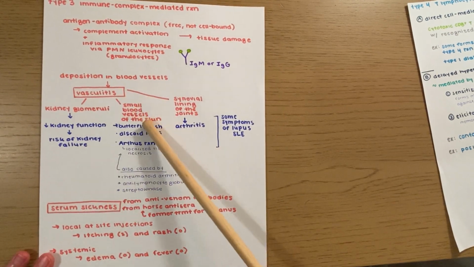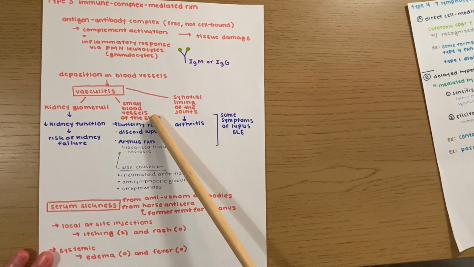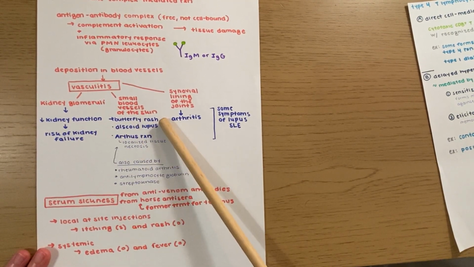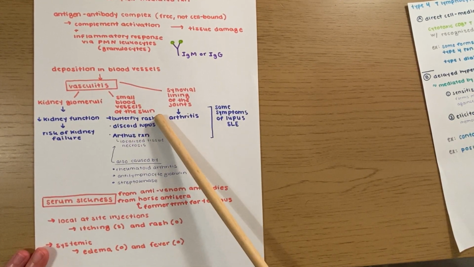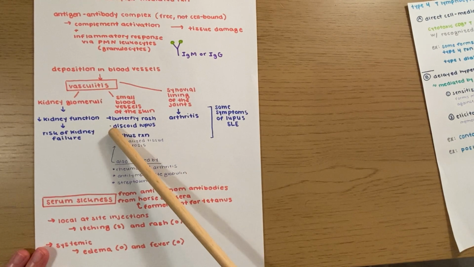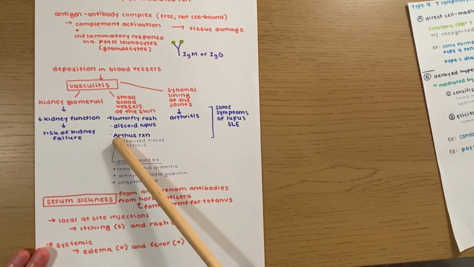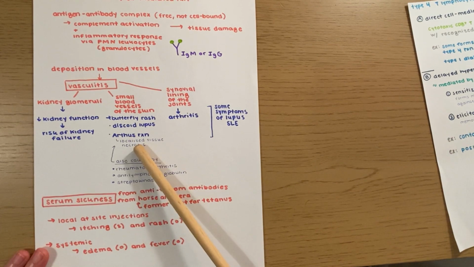They can also be deposited on small blood vessels of the skin, which explains some symptoms in lupus, such as the butterfly rash that is on the face but spares the nasolabial folds, or discoid lupus, which are disc-like rashes, or arthus reaction, which is localized tissue necrosis.